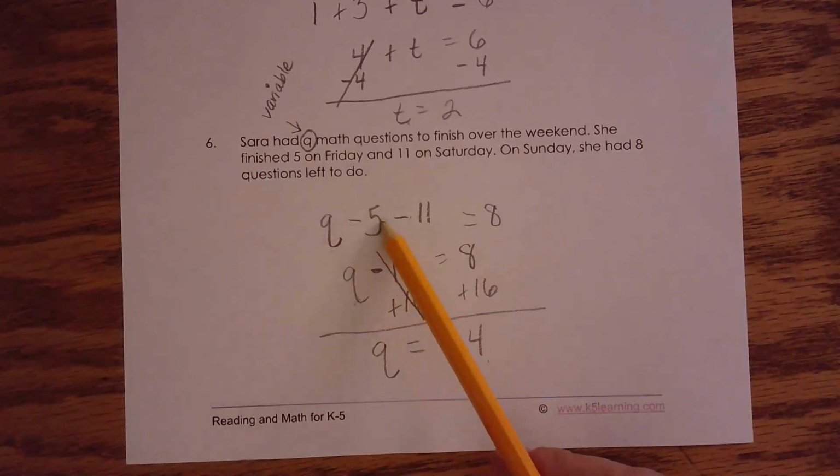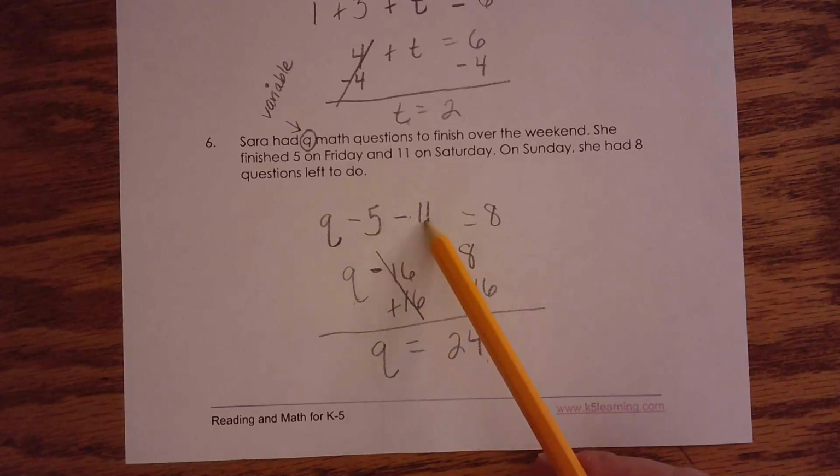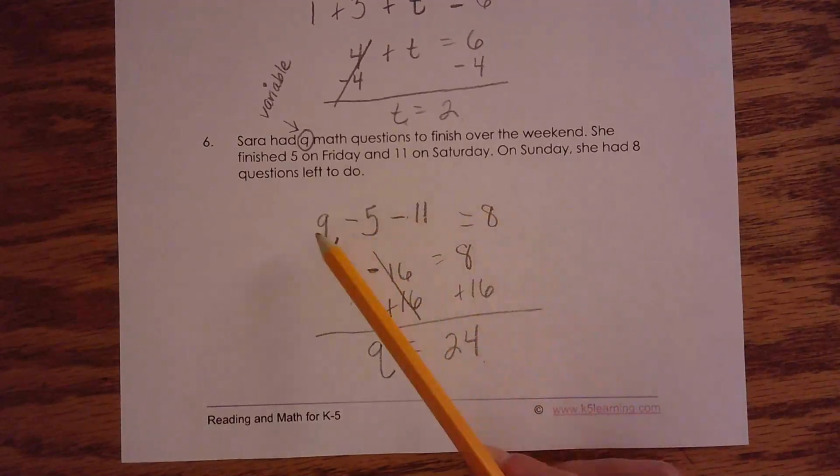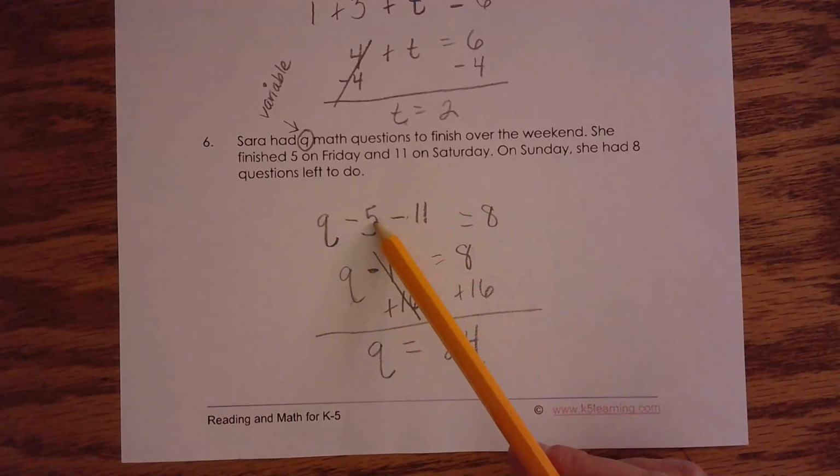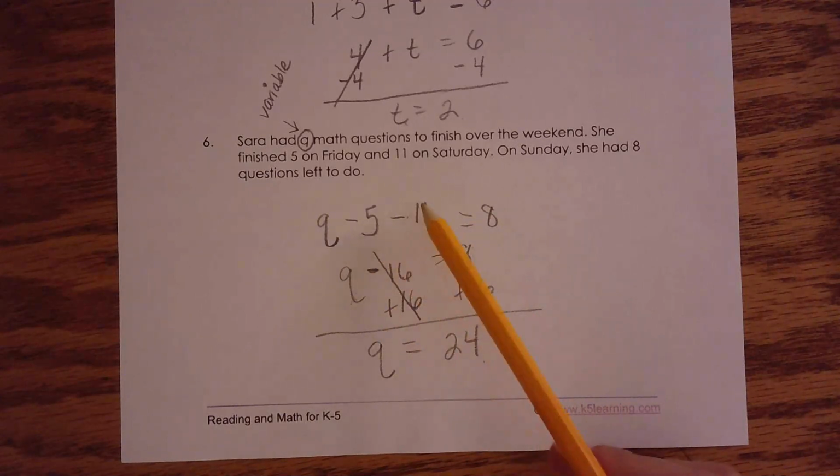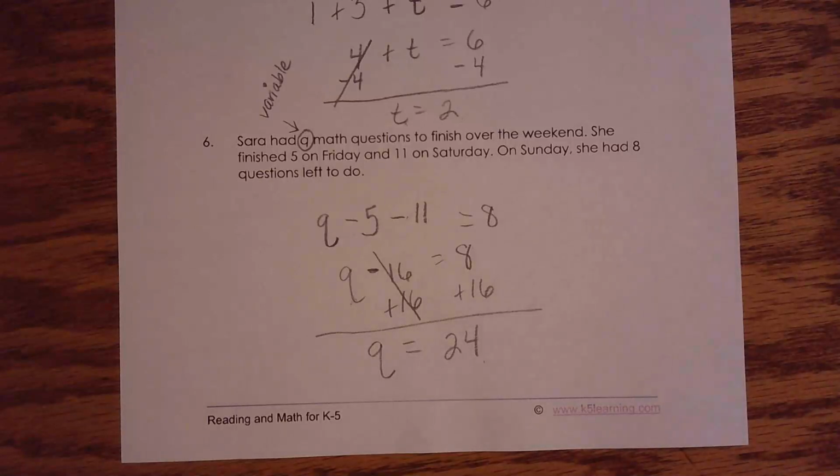Then you can plug in that 24 up here. 24 minus 5 minus 11 is equal to 8, because 24 minus 5 is equal to 19, and 19 minus 11 is equal to 8. And that is our final answer there.